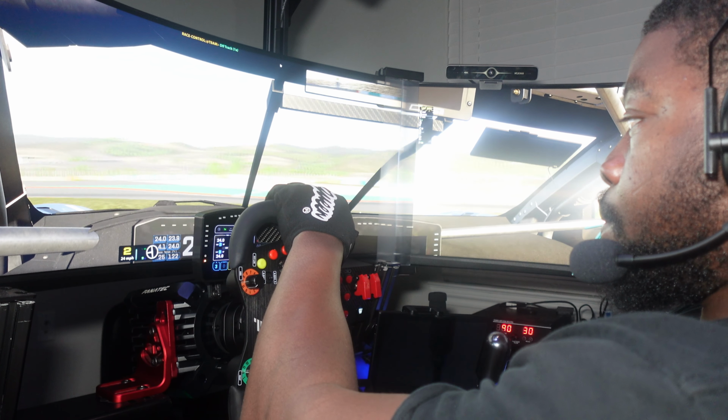Now, there's some information that you really can get, but it's dialed down on your wheelbase, and if you put it up, it would overshadow the vital information that you need to actually drive the car. So with this problem, what will be the solution? Because in order to go fast, you need to understand what your inputs are doing to the car.